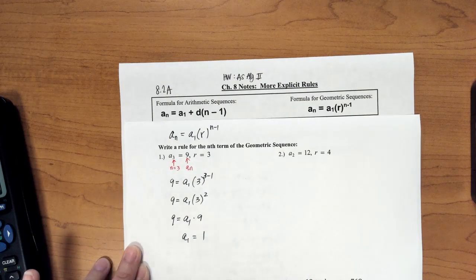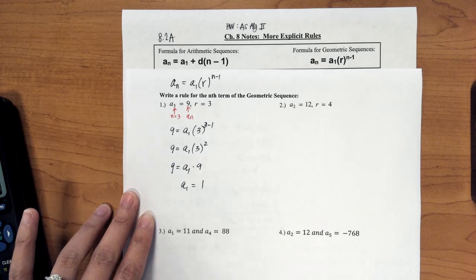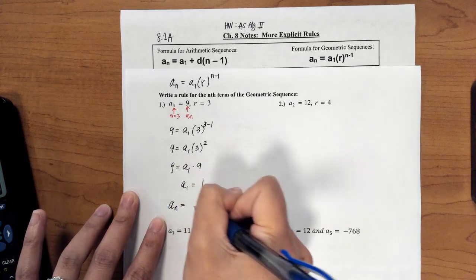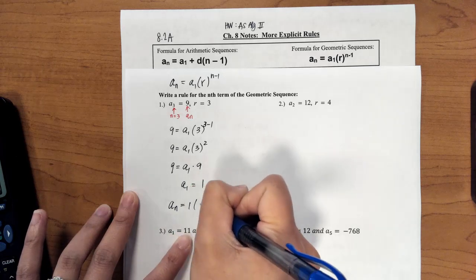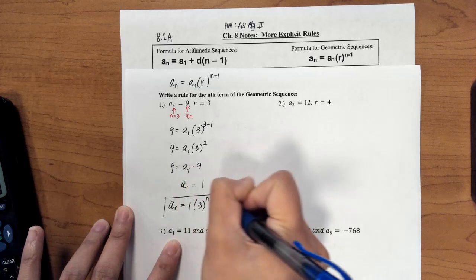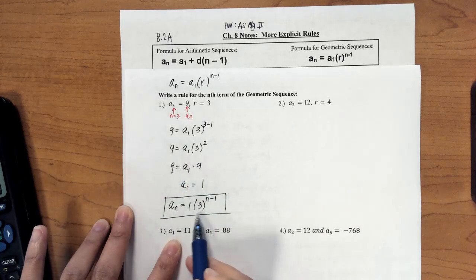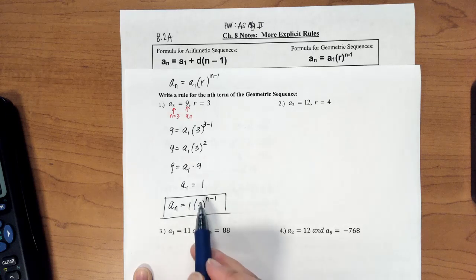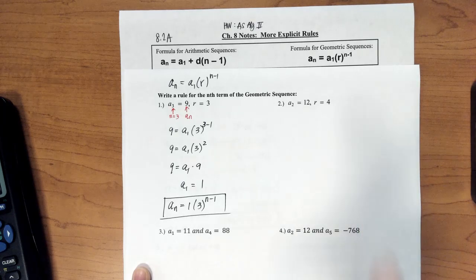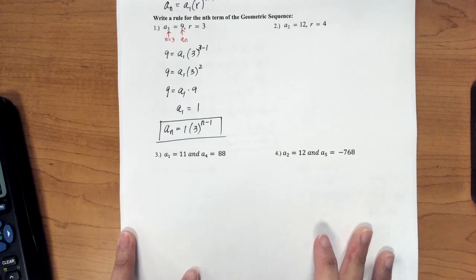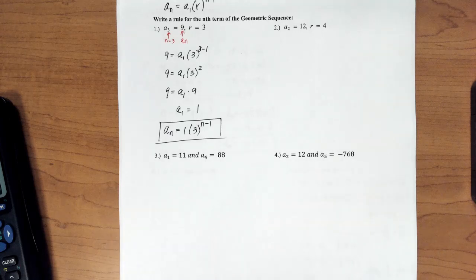Now geometric is sort of my favorite because there's no simplifying that you have to do. Once you have all your terms, you just plug in your a1 and your r, and you're done. Please don't multiply. Just like we did last chapter, this is your principal, this is your multiplier. They're not the same, right? You can't combine like terms. Try number 2 yourself, and when you're ready, we'll do number 3 together.